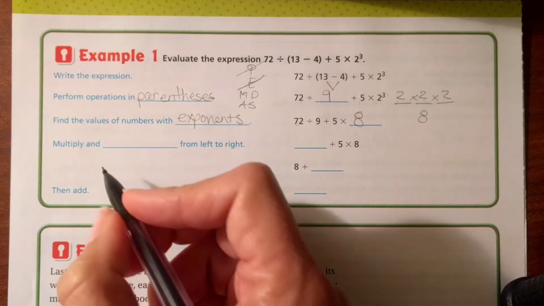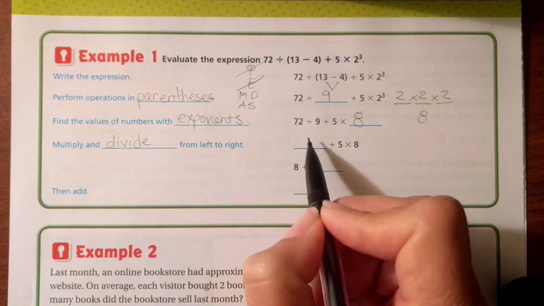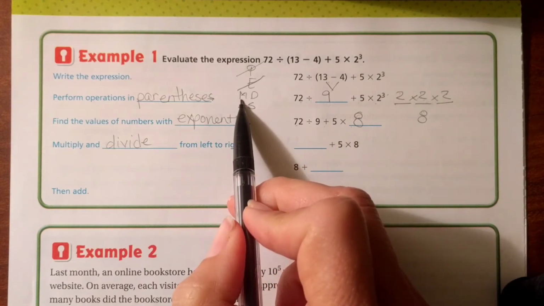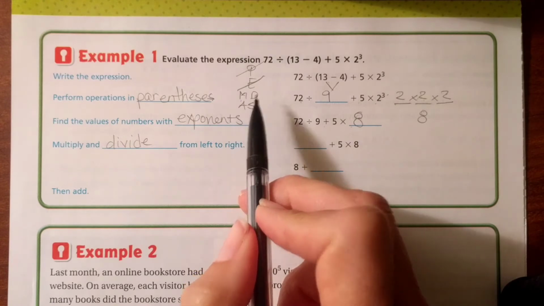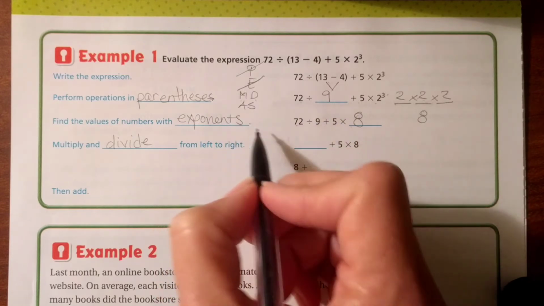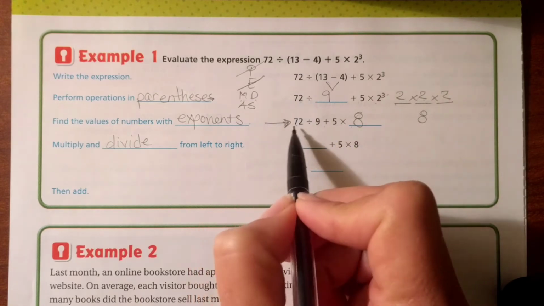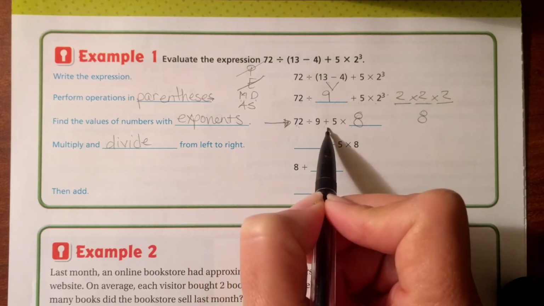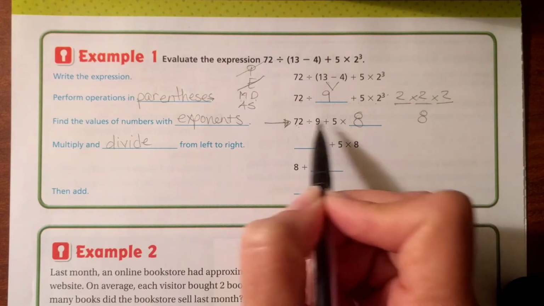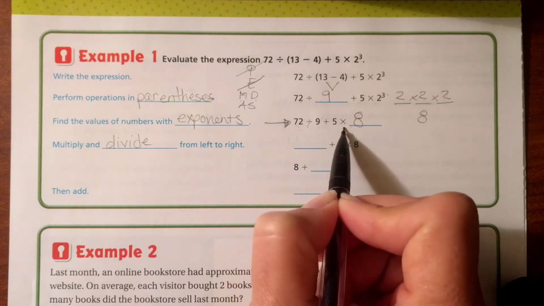Now we multiply and divide from left to right. Okay, so multiplication does not come before division. They're the same, they're equal, they're on the same line. So you do the operations going from left to right at that point. So we have 72 divided by 9 plus 5 times 8. So multiplication over here does not come before division. We're going from left to right. Division comes before the multiplication in this problem.